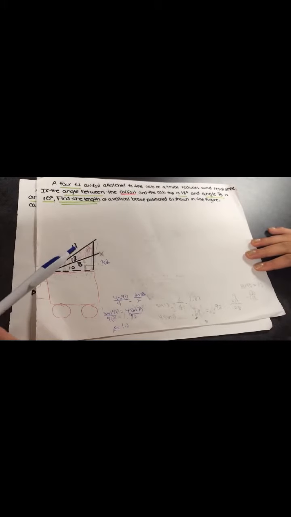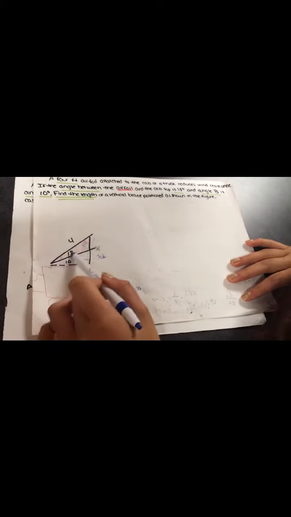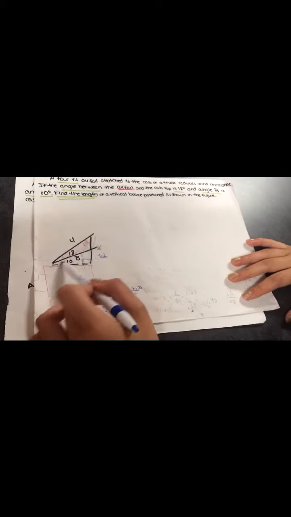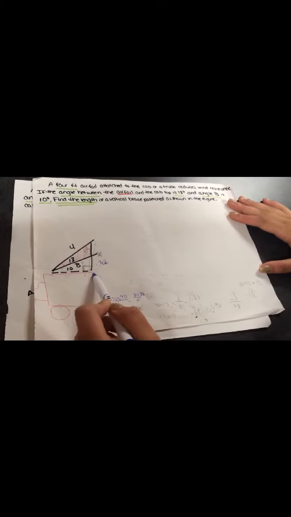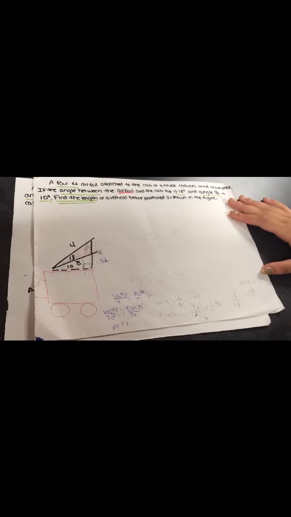Another example is a 4-foot airfoil attached to the cab of a truck that reduces wind resistance. If the angle between the airfoil and the cab top is 18 degrees and angle B is 10 degrees, find the length of the vertical brace positioned as shown in the figure. As you can see, the airfoil is colored in red and the brace is in black. To solve this problem, before we break it down into smaller triangles, we have to look at it as a big triangle.